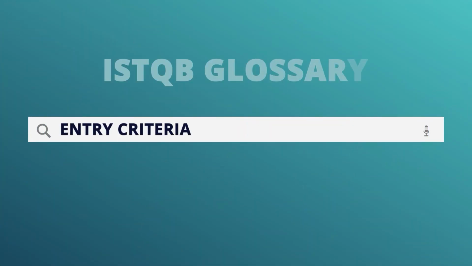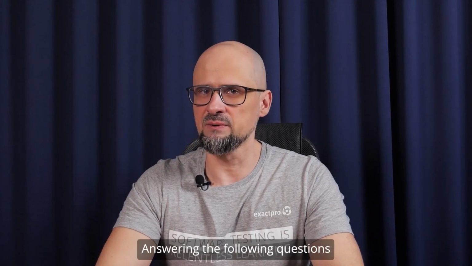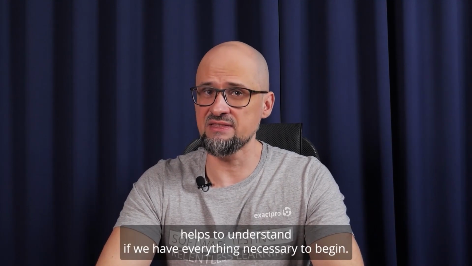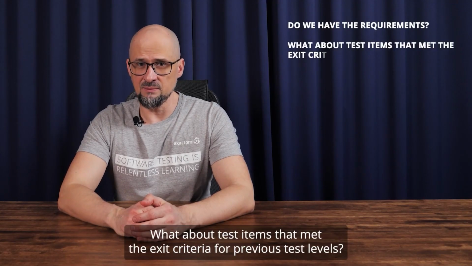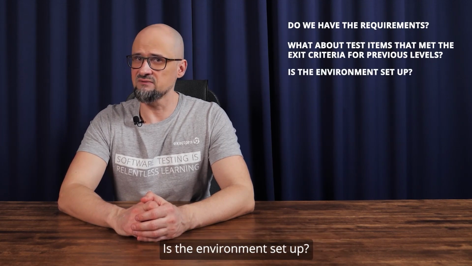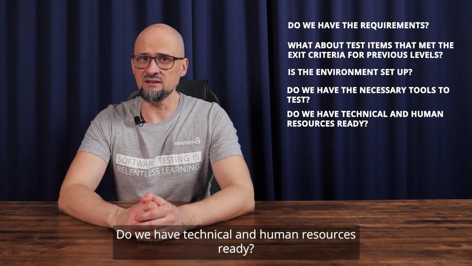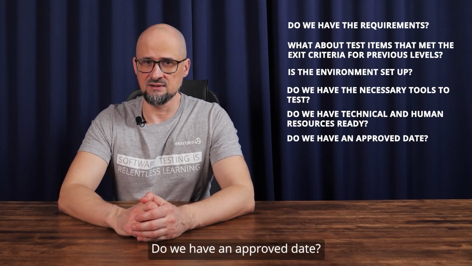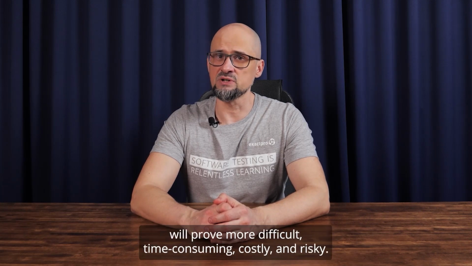Entry criteria is the set of conditions for officially starting a defined task. Answering the following questions helps to understand if we have everything necessary to begin. Do we have the requirements? What about test items that met the exit criteria for previous test levels? Is the environment set up? Do we have the necessary tools to test? Do we have technical and human resources ready? Do we have an approved date? If entry criteria are not met, it is likely that the activity will prove more difficult, time-consuming, costly, and risky.